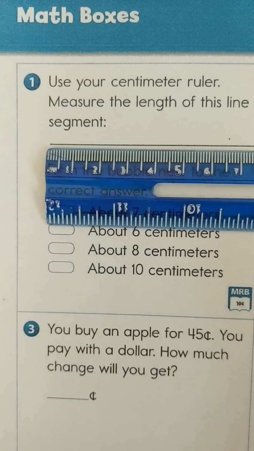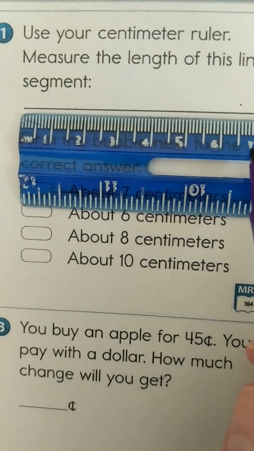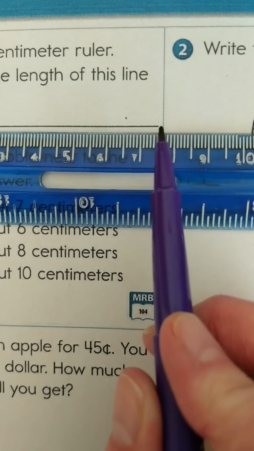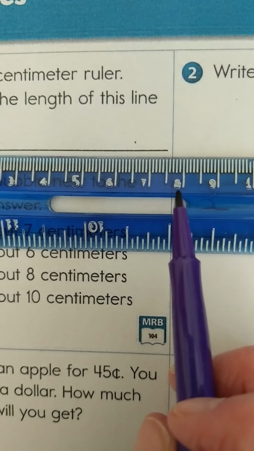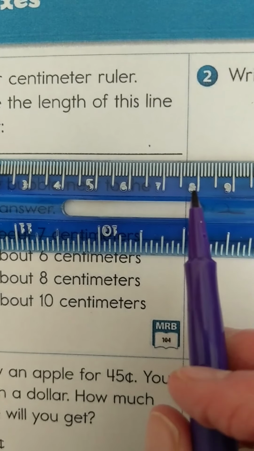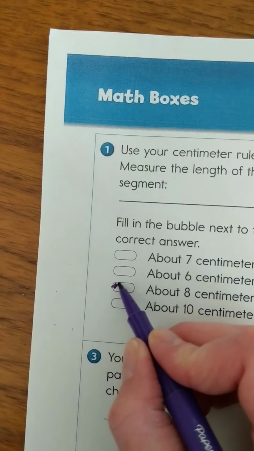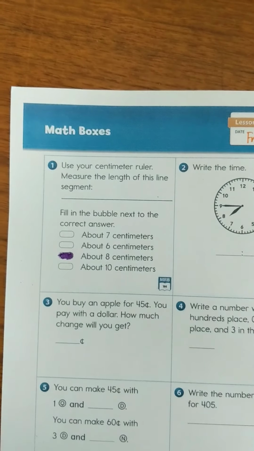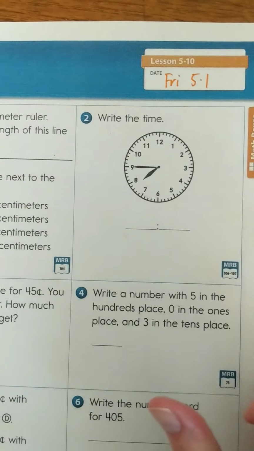So when I line that right up, if I look here, this is 7 and this is 8 right here, and this would be 7.5, and I can see it's going just a little bit past that. So is it going to be closer to 7 or closer to 8? Well, if it goes past that halfway mark, which it just barely does, it's going to be closer to the 8. So we're going to fill in that it is about 8 centimeters, okay? If it's past that halfway point, we always want to go to the next centimeter up.